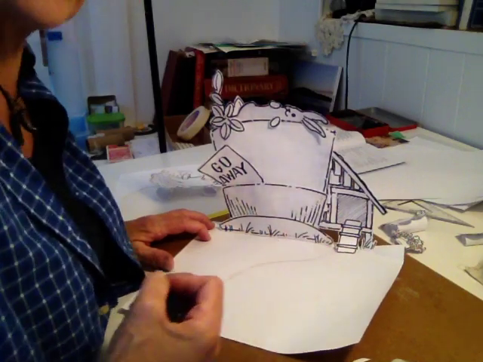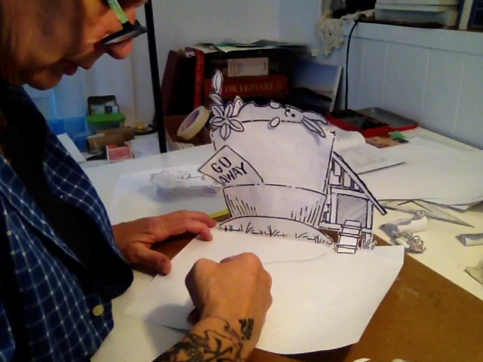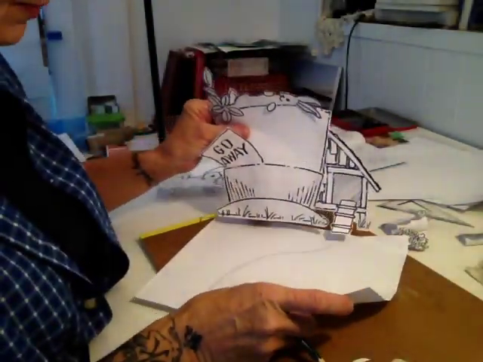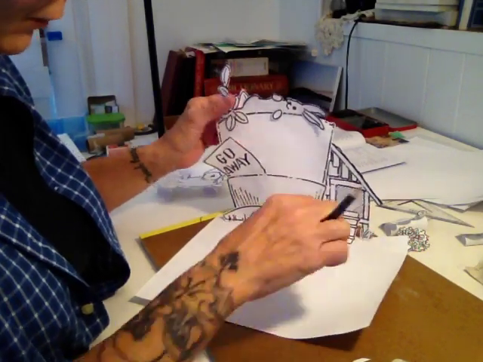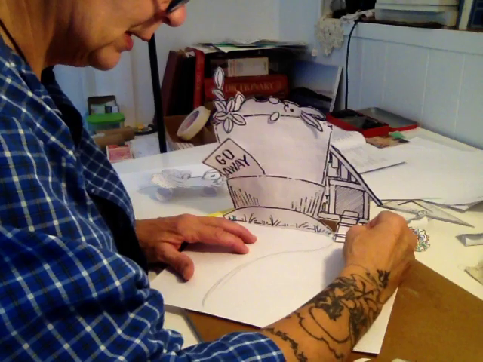But what we're going to do is redraw that curviness. Ready? Can you see it? Coming from the bunny hatch, because they run down, so this is going to be dirt. We're just going to make it a little bit bigger as we go along.